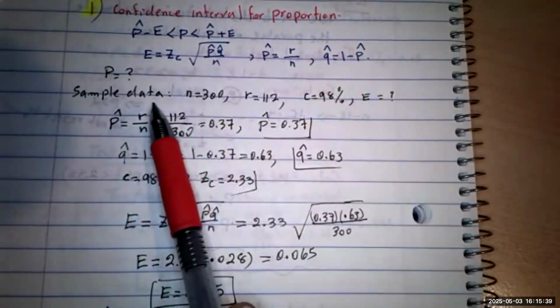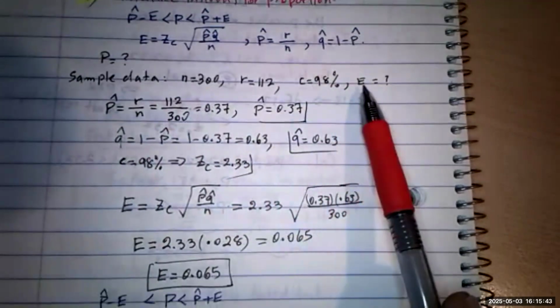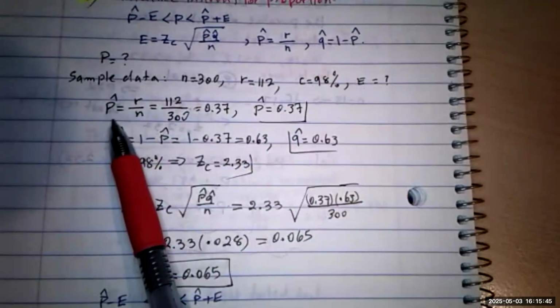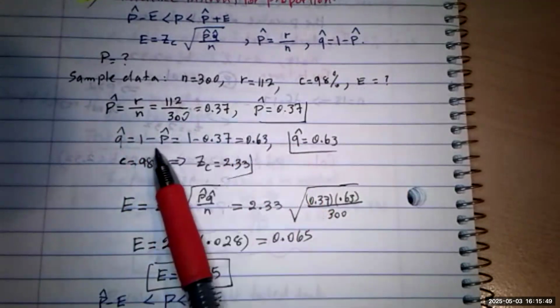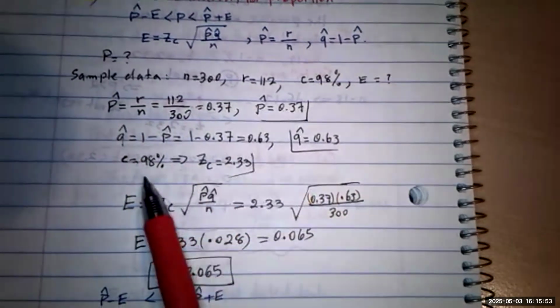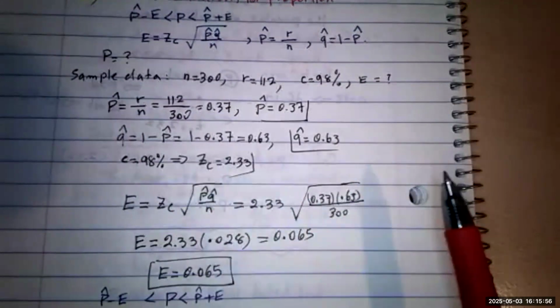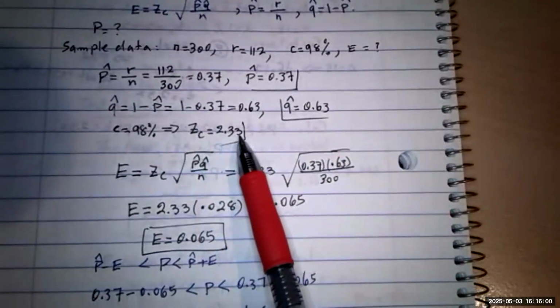So the sample information is n is 300, r is 112, and c is 98%. We find the p hat, which is r over n, then the complement gives you the q hat. For 98%, you go to your table and find the critical value, which is 2.33.